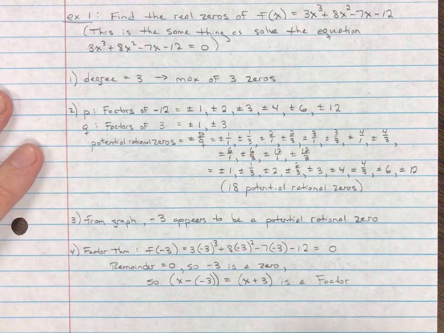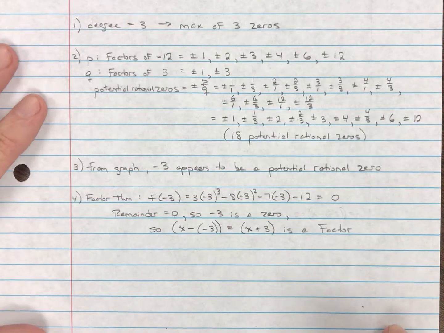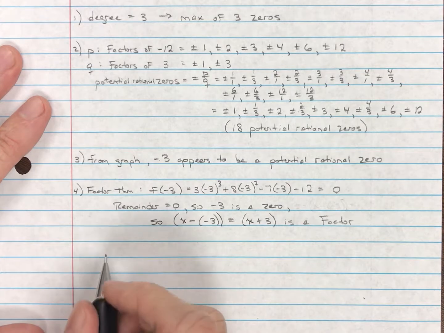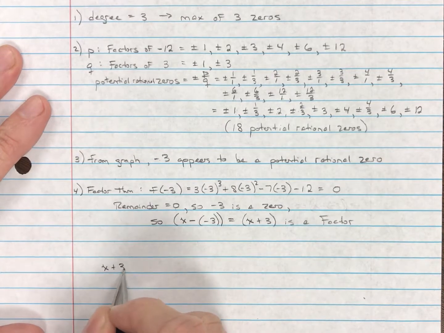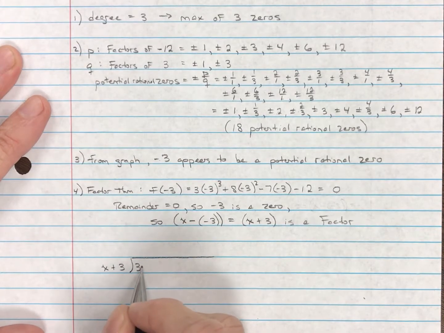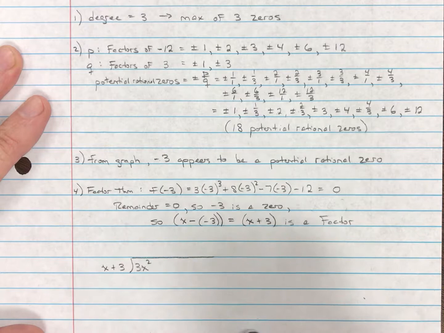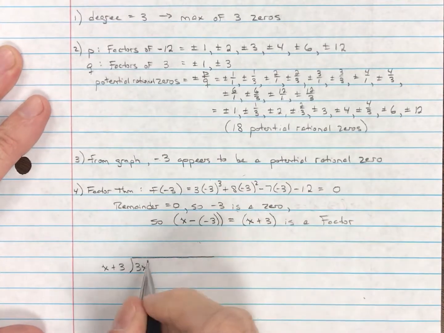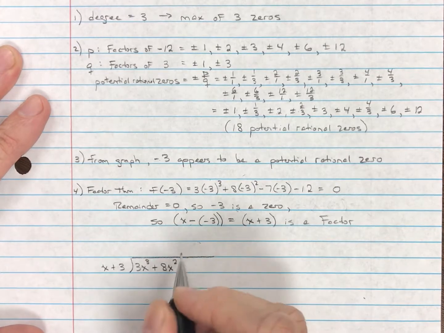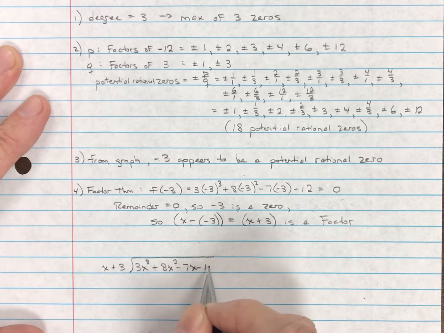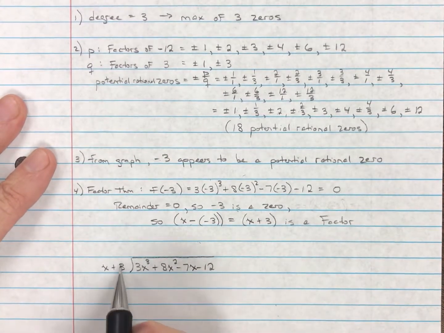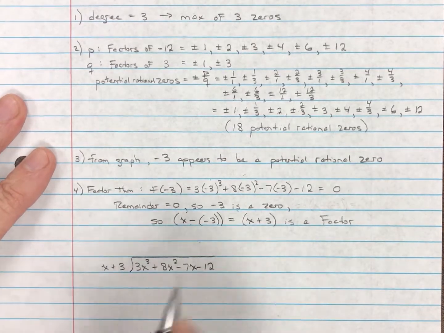So let's use long division to see what is left over. x plus 3 can go into our function. Our function is 3x cubed plus 8x squared minus 7x minus 12, and let's do the division. We should get a remainder of 0 because it is a factor. The question is, what is the quotient?